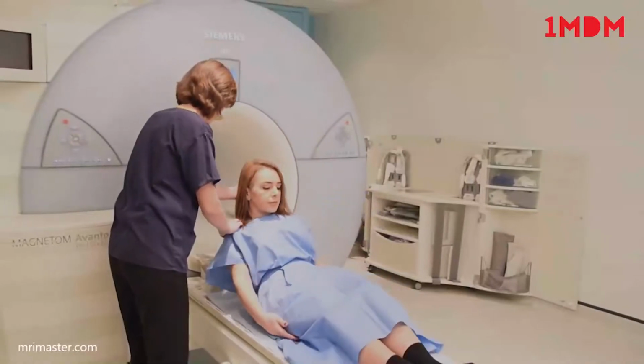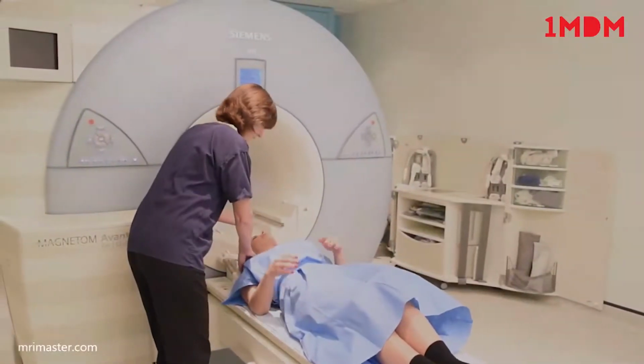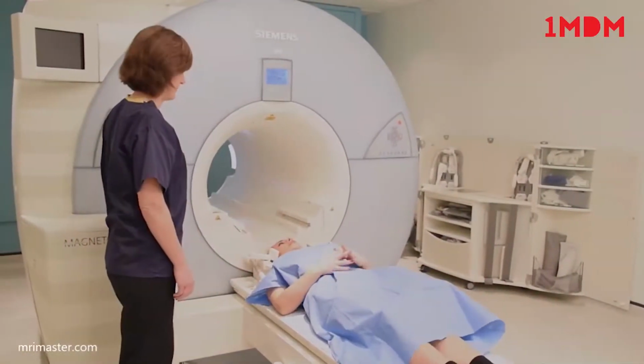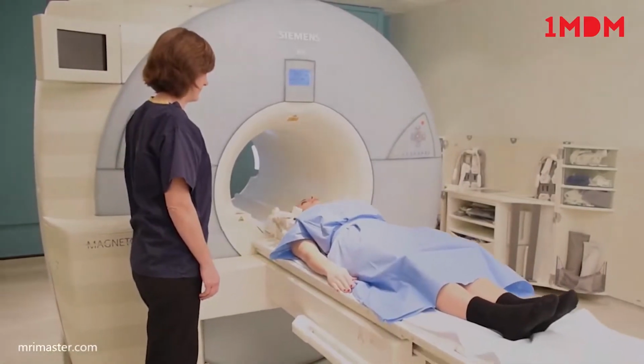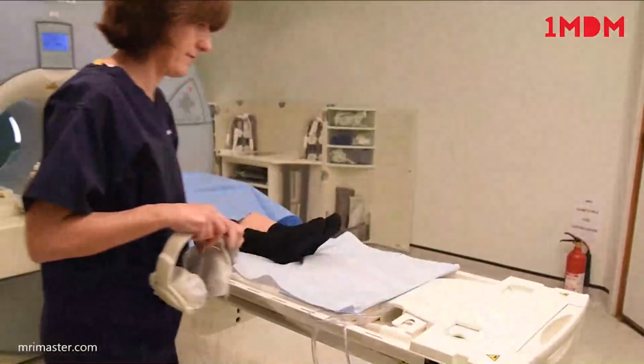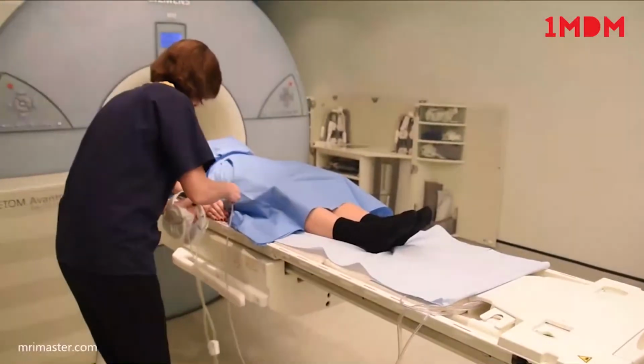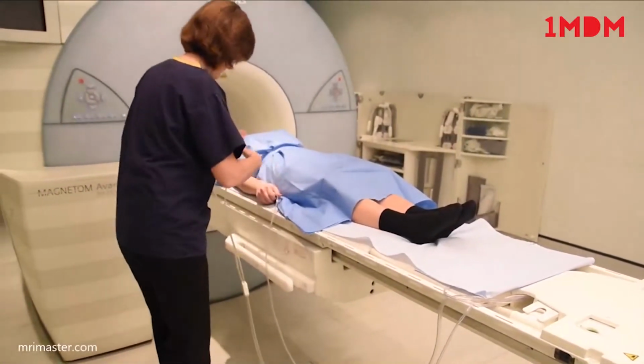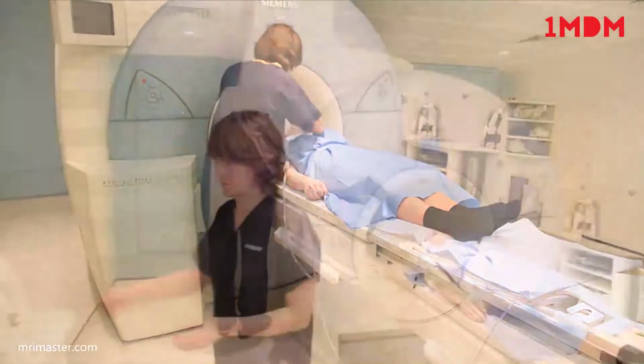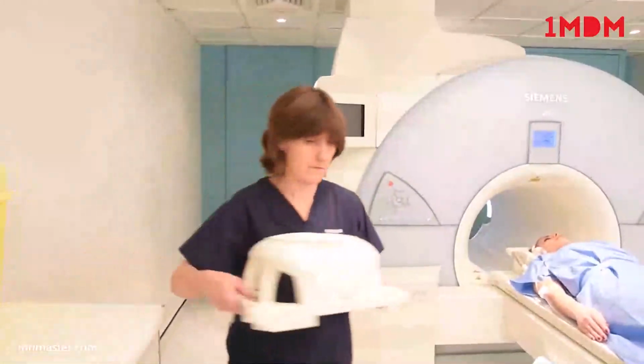Once the patient has been screened and is deemed safe to have an MRI scan, ask them to lie supine on the scanner table with their head in the head coil. Give the patient an emergency alarm, making sure they know how and when to use it. Give the patient ear protection in accordance with the manufacturer's guidelines.